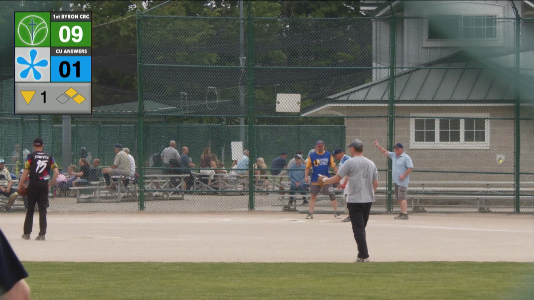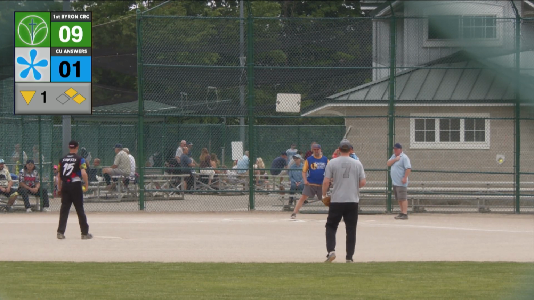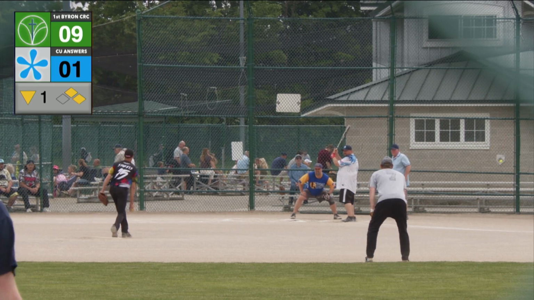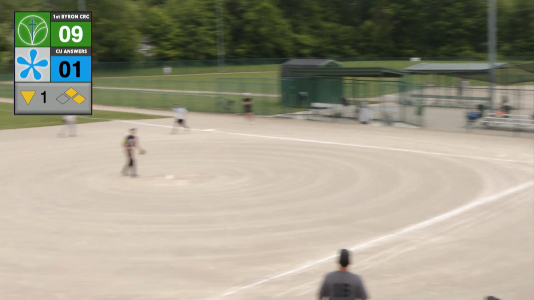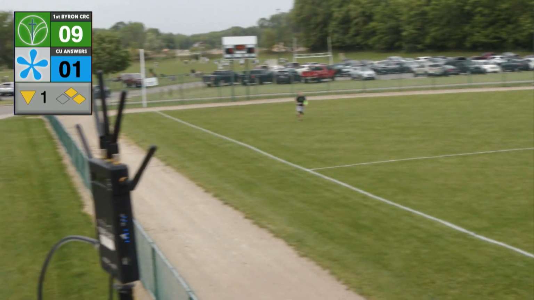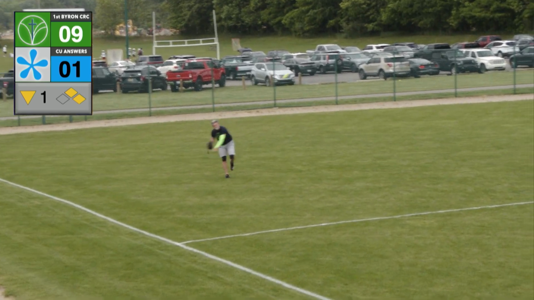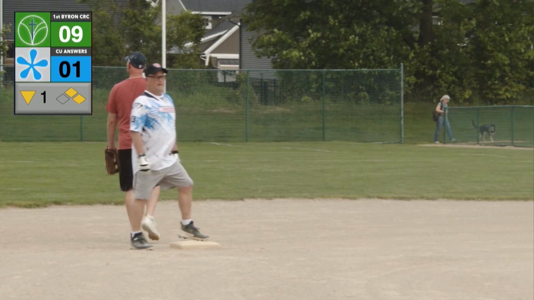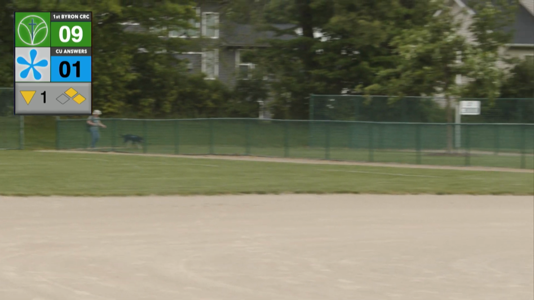Two on and 1 out for CU Answers. This one swung on, fly ball into left. Left fielder is there to make the catch for out number 2.